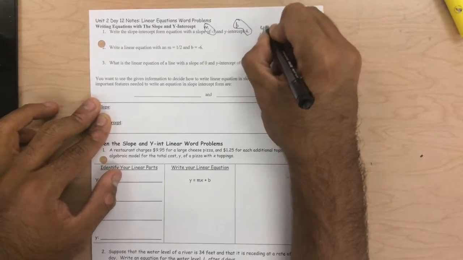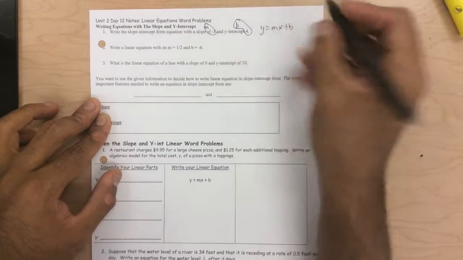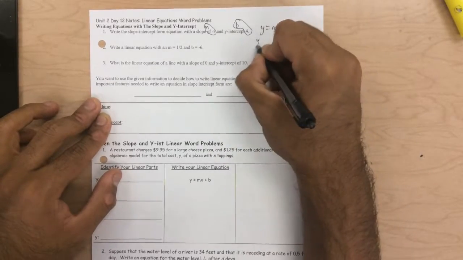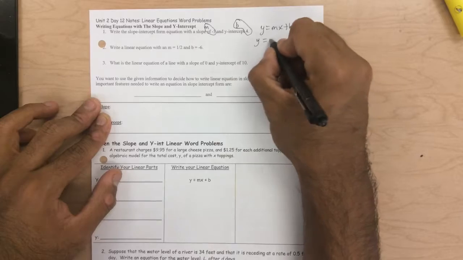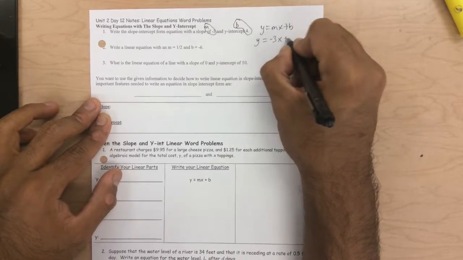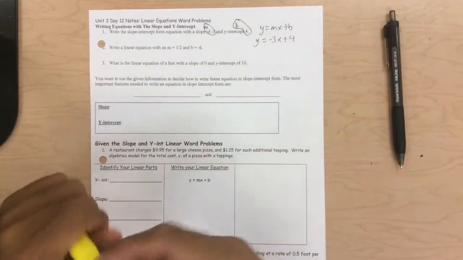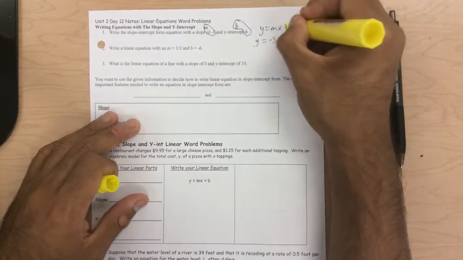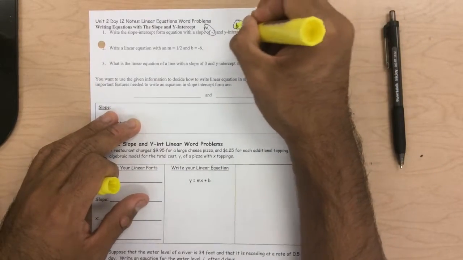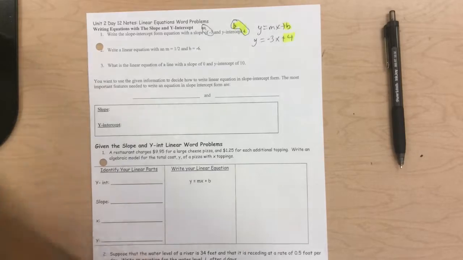So if we were to write my equation, y equals mx plus b, then I know that y equals the m, which is -3x, plus the b, which is 4. Okay, and I will highlight just in case y'all need to identify where I got all my information from.